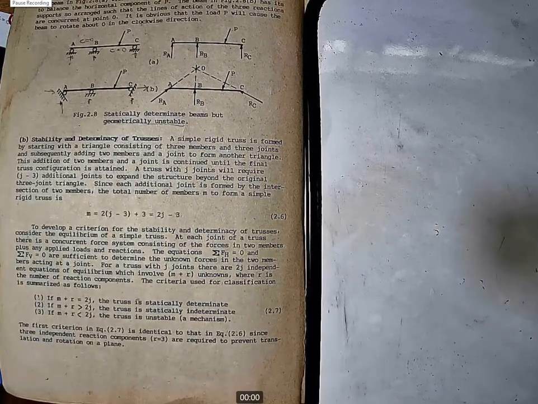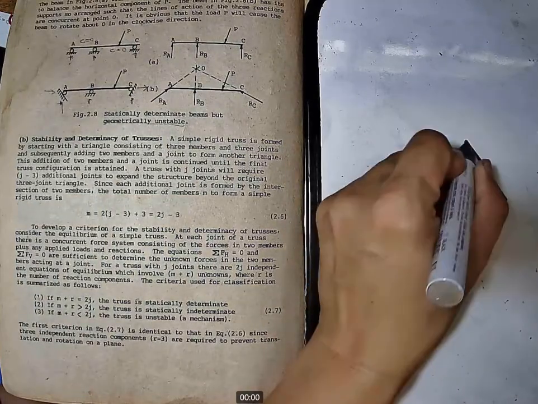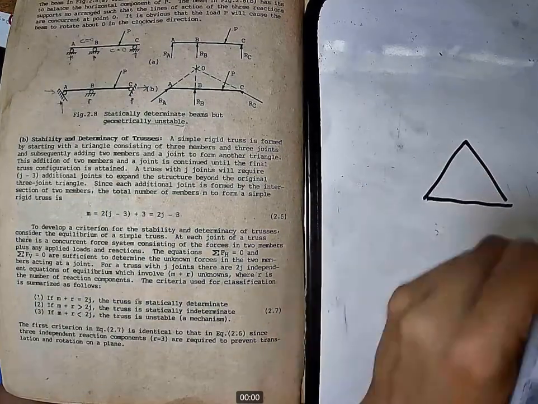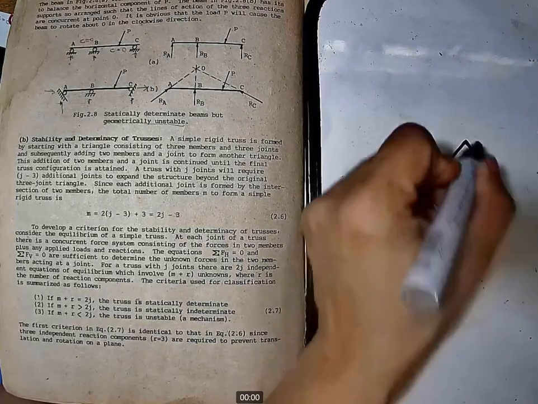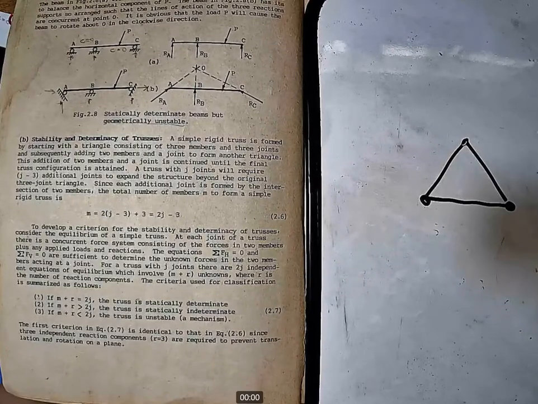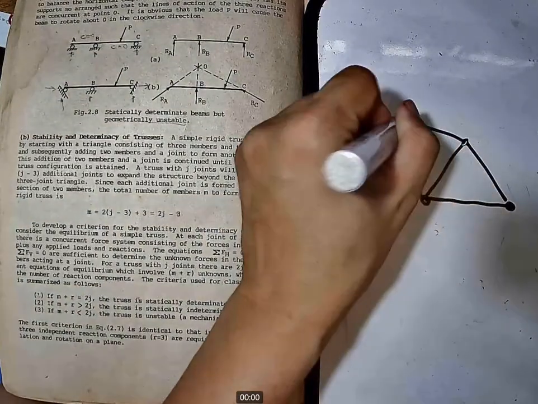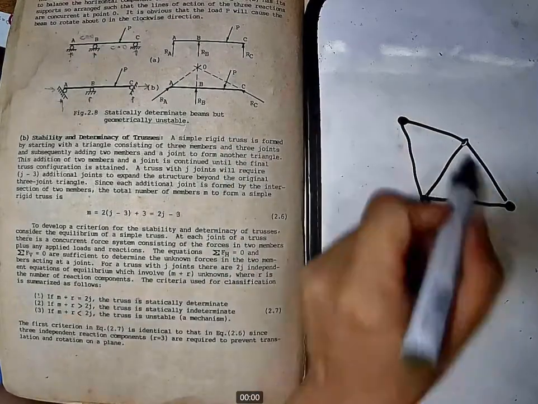Now let's go to stability and determinacy of trusses. A simple rigid truss is formed by starting with a triangle consisting of 3 members and 3 joints. So member 1, member 2, member 3, then 3 joints, 1, 2, 3. And subsequently adding 2 members and a joint to form another triangle. So 2 members, 1, 2, tsaka isang joint.